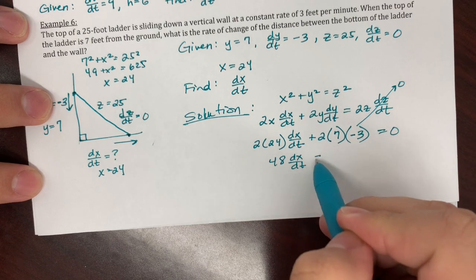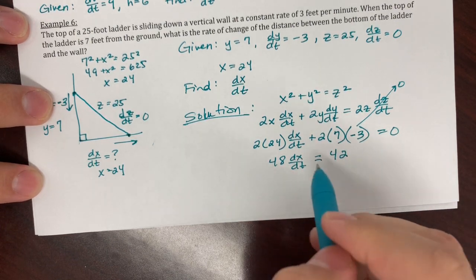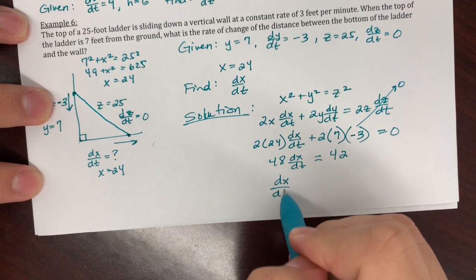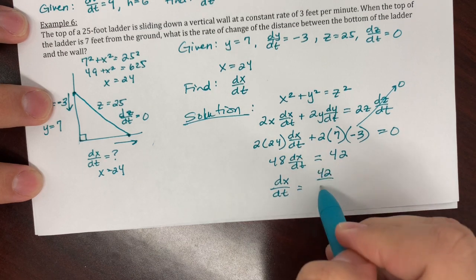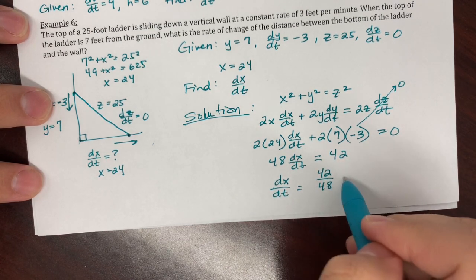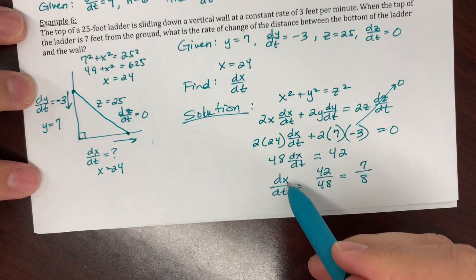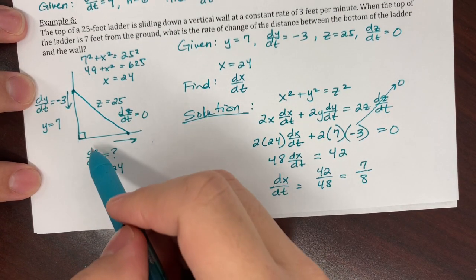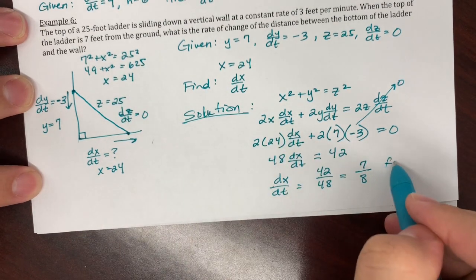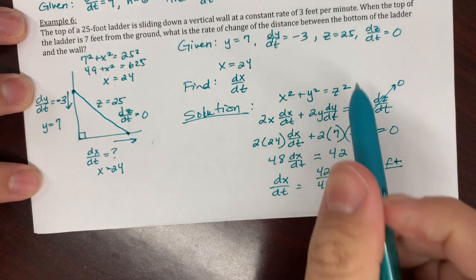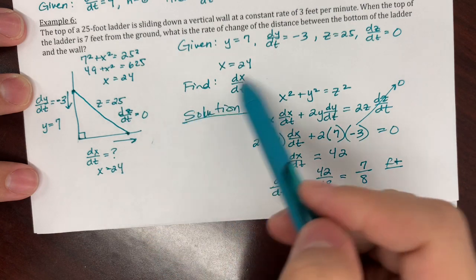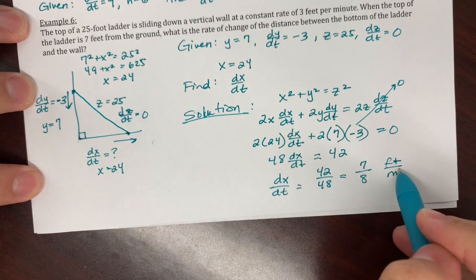So I'll add that to the other side and make it equal to 42. And then dx over dt is equal to 42 over 48. Both of those are divisible by 6, so it becomes 7 over 8. My units for x are a distance, so feet, per, and then what is the time unit here? Minute, so feet per minute.